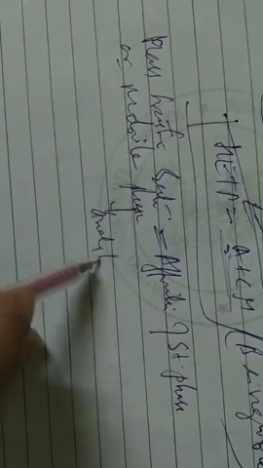Now the last one remaining is the mass transfer rate. What is this? It depends on the affinity of the stationary phase or mobile phase towards the analyte, the solute you are interested in separating. So this is about the mass transfer rate.